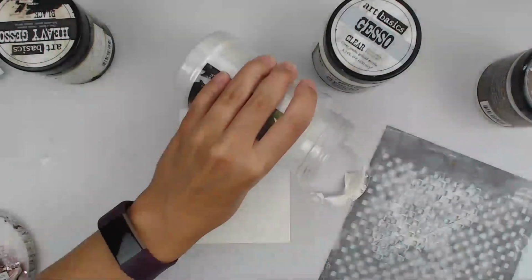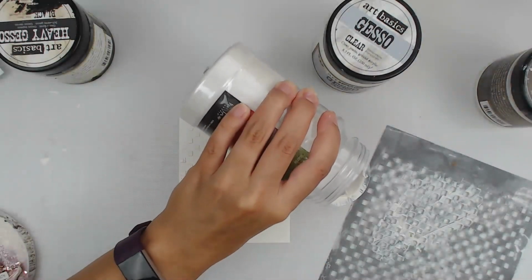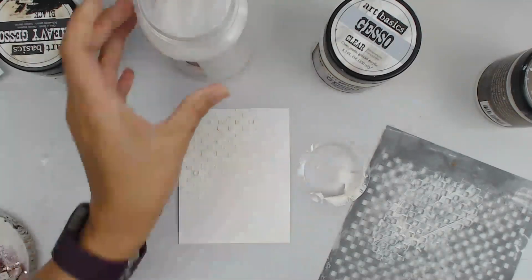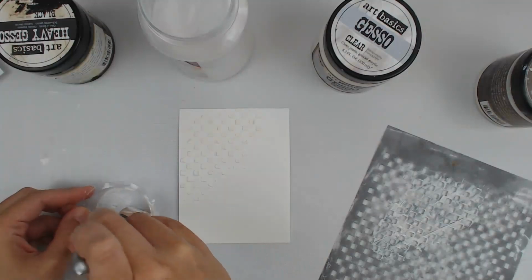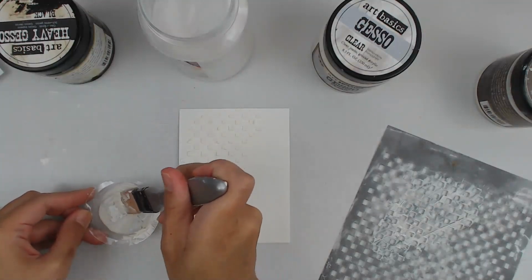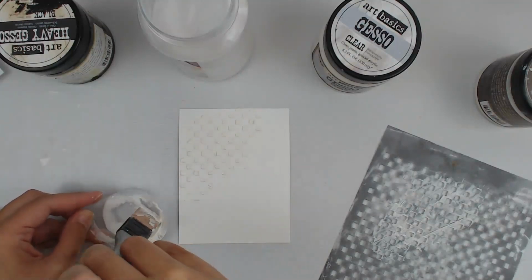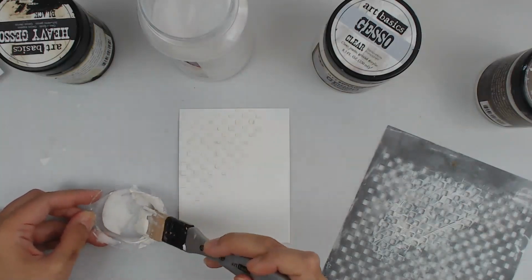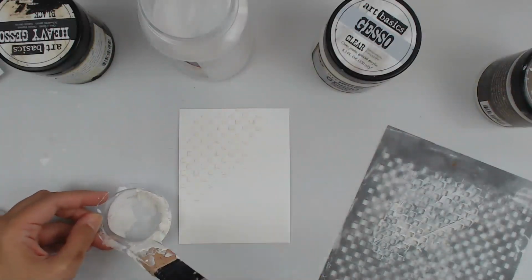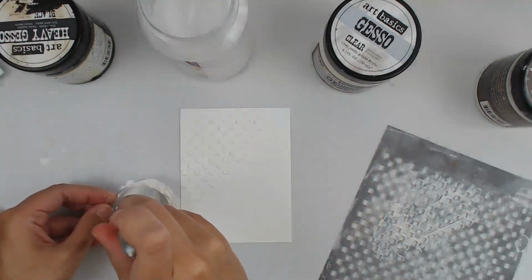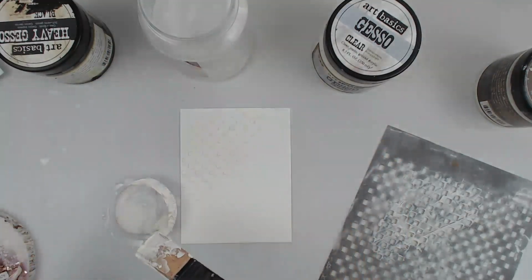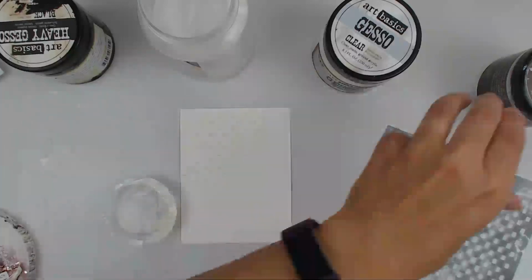And then you can add some sand just to give it a little bit of texture and grittiness. I think I added a little bit too much sand. And I believe Jess makes her own pastes and stuff.